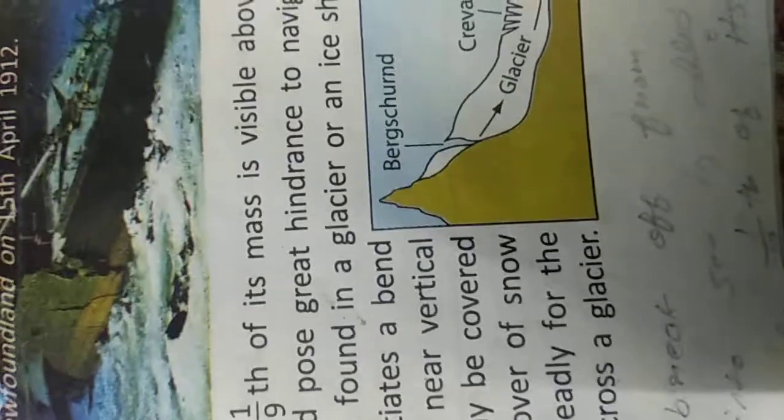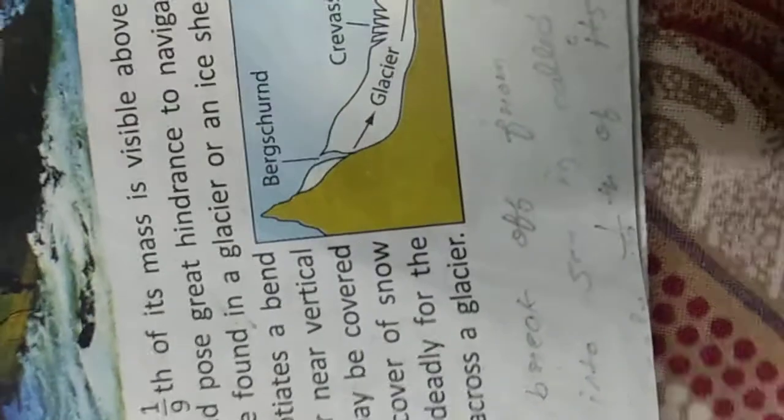Only 1/9 of its mass is visible, and the rest one cannot imagine. These icebergs are dangerous for ships and pose great hindrance to navigation. And the example of such an iceberg we know is the Titanic, which was struck by a huge iceberg in 1912 in the Newfoundland area.